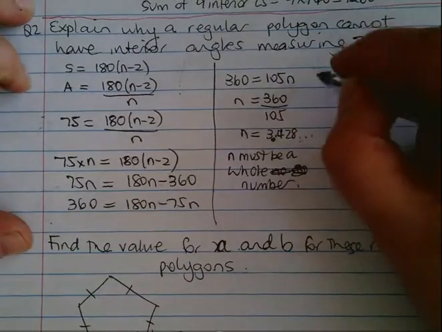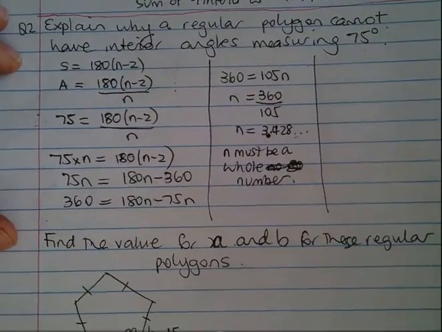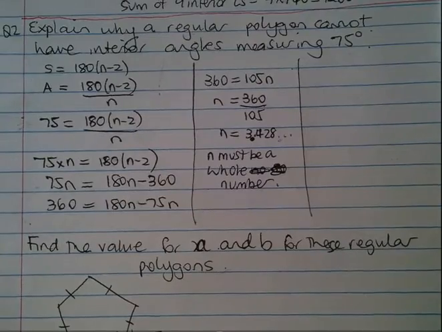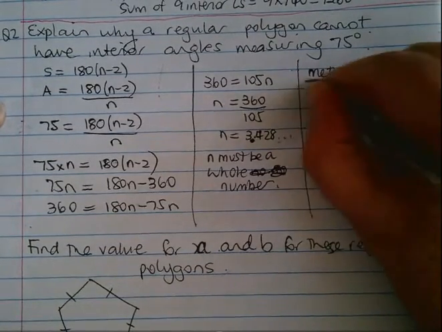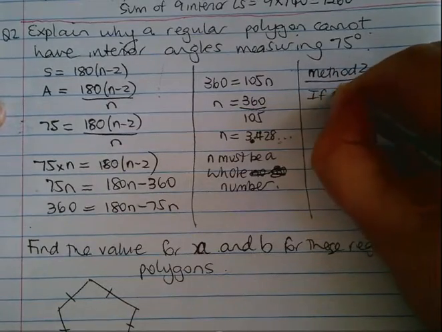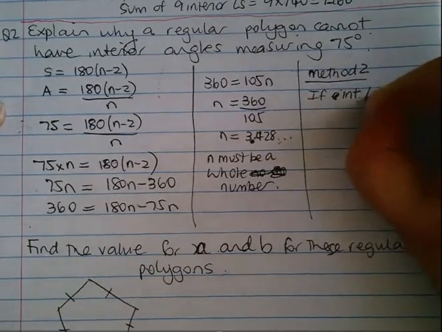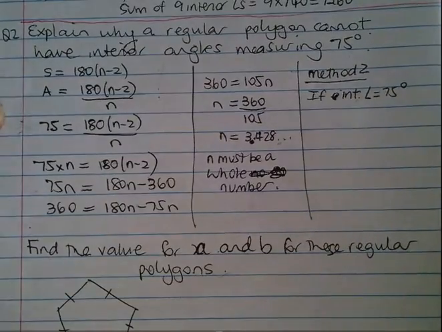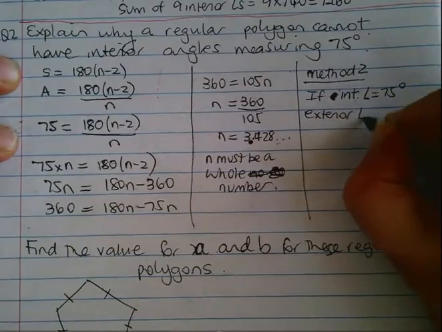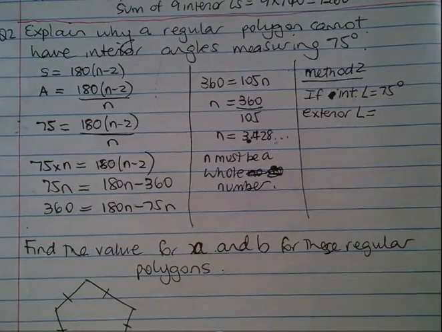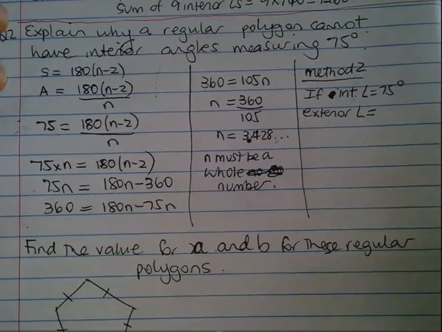Now, there's another way. Think of the relationship between interior and exterior for regular polygons. Method 2. I could say if the interior angle is 75, what's the exterior angle? If the interior angle is 75, remember interior and exterior run across a straight line? The exterior is what? Interior plus exterior adds up to 180.